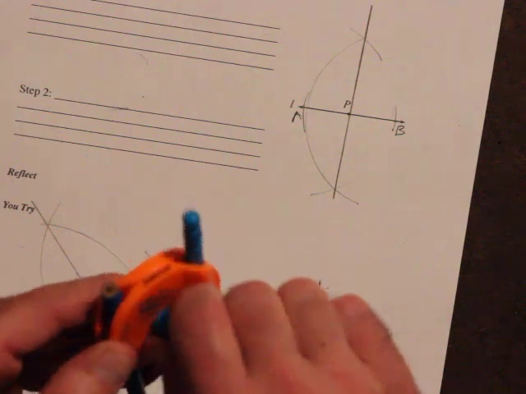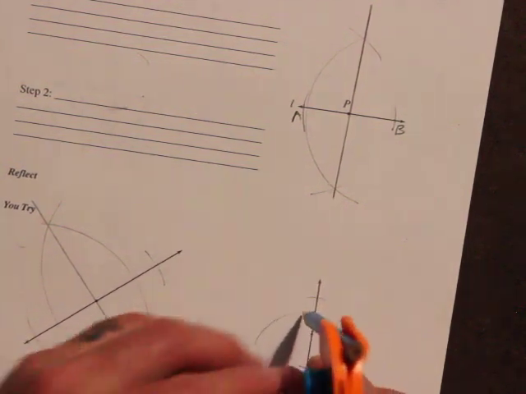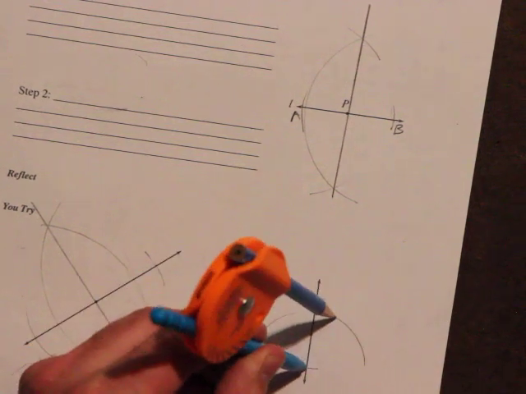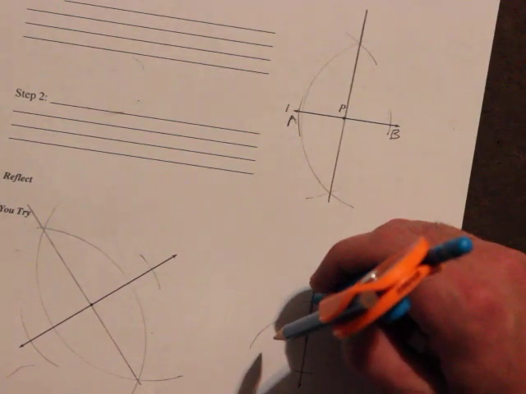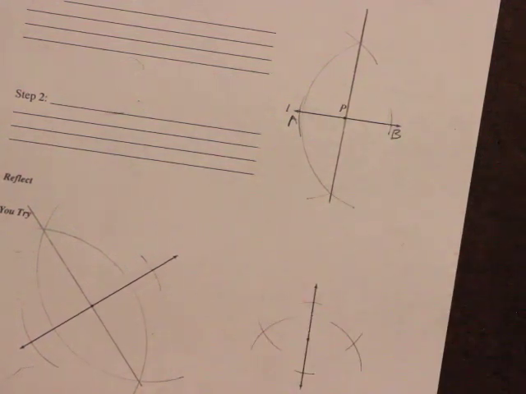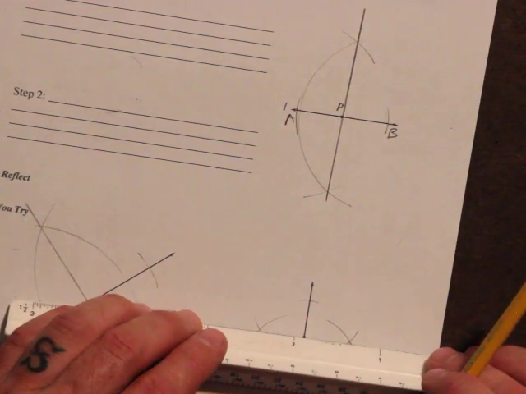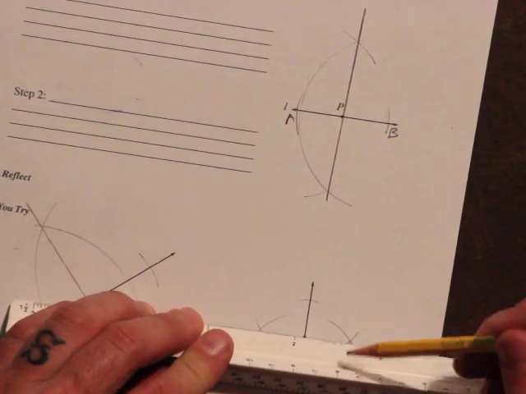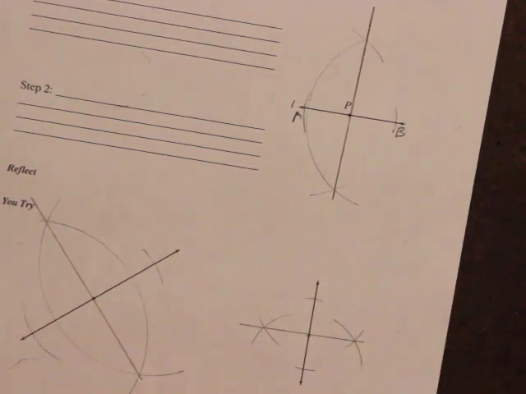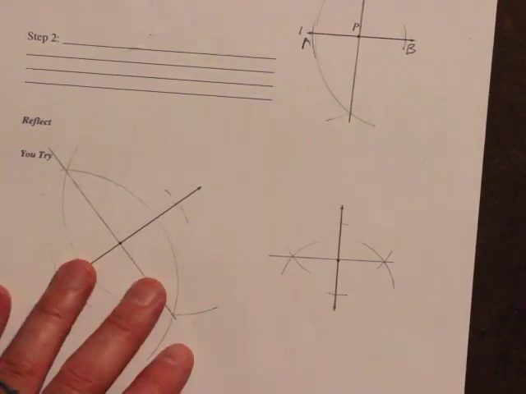I've got to open this up so it's more than halfway across. Draw my arcs here for my perpendicular bisector. There we go. I line up those two points of intersection. Those go through my point on my line, and I have a perpendicular. There it is. Hopefully you saw all that.